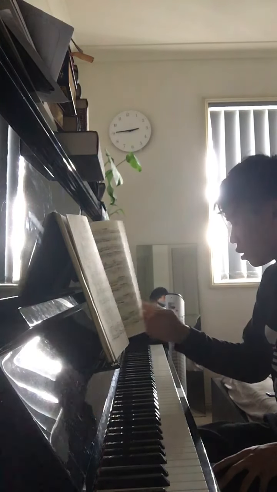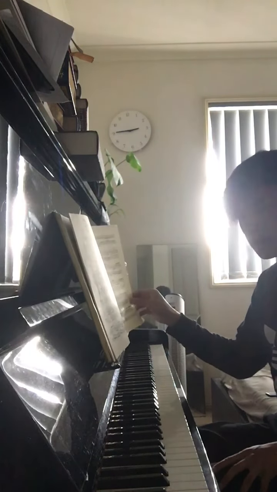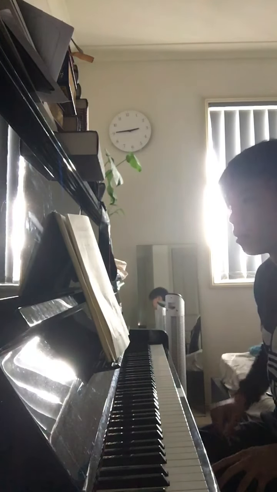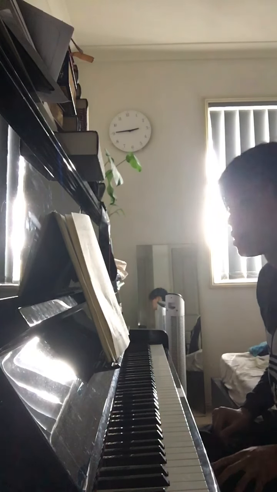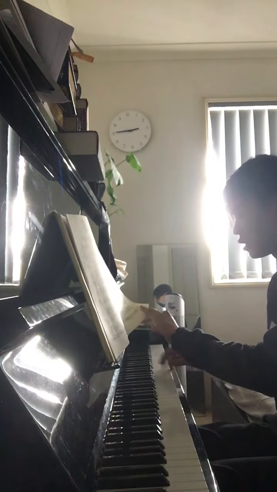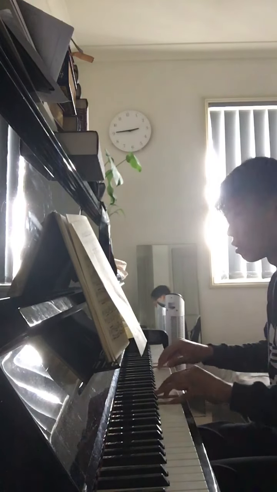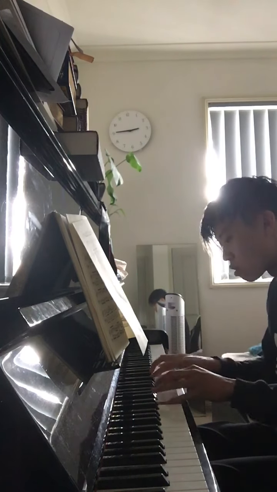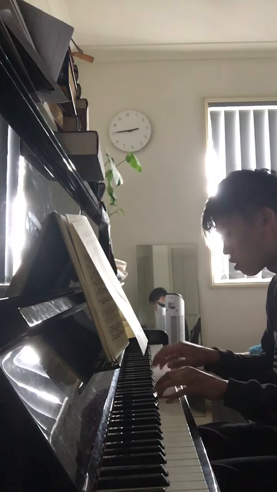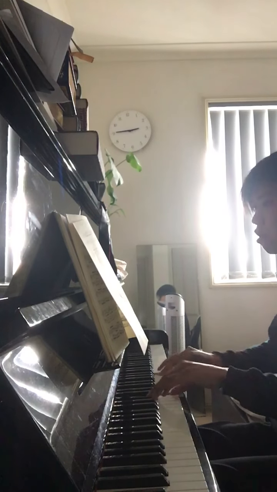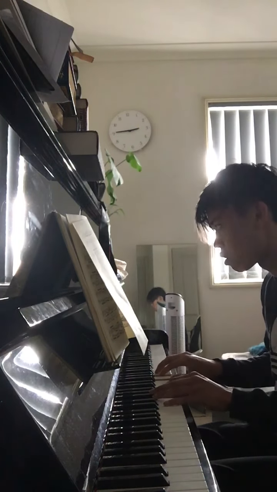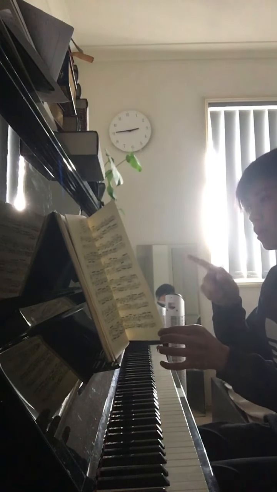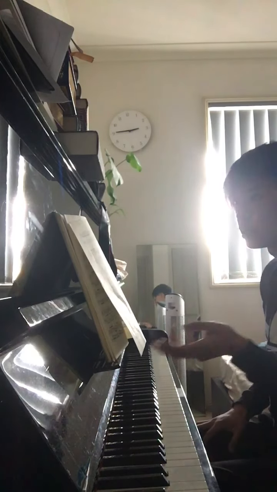And when we get to bars 40 to, let's say, bar 47, you have some imitative passages. So you have that. And now a good exercise to practice this passage is to practice the imitation separately.